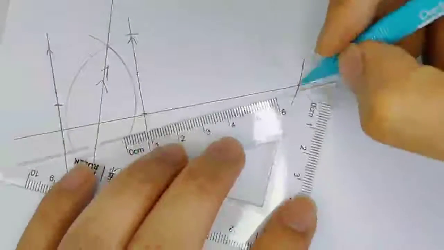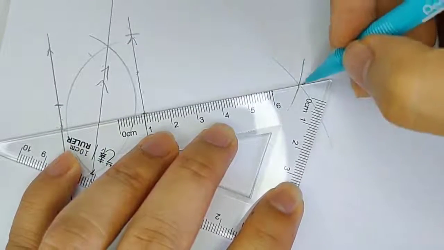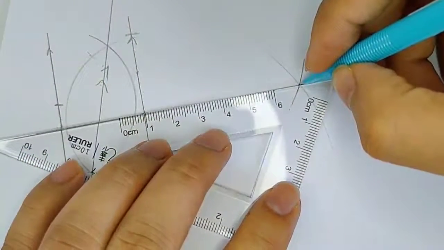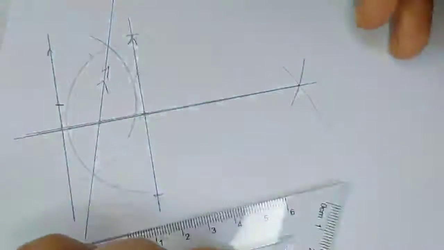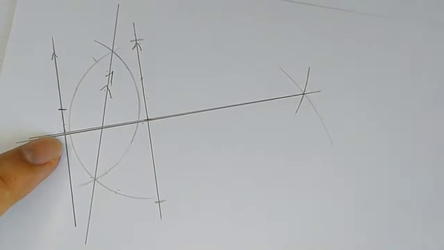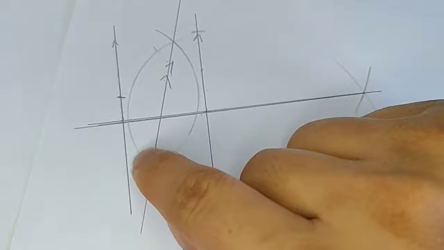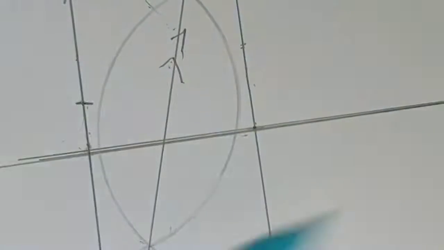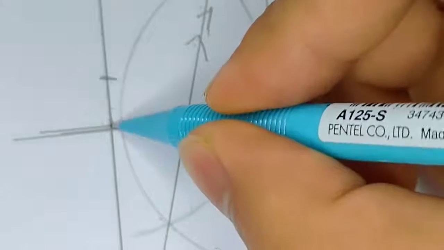We need to move slightly up, like that. Okay. Sorry. We take the line up there. So this is the line, and this is the point where we're going to do the next step.